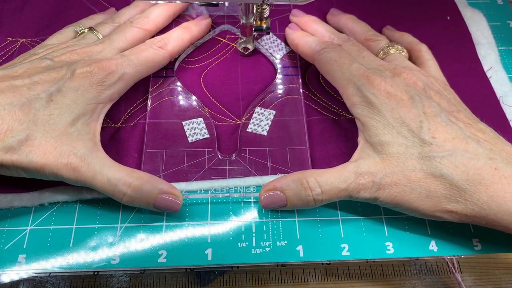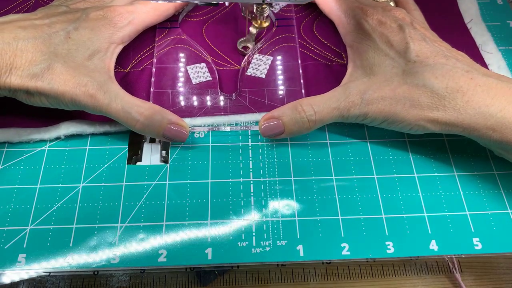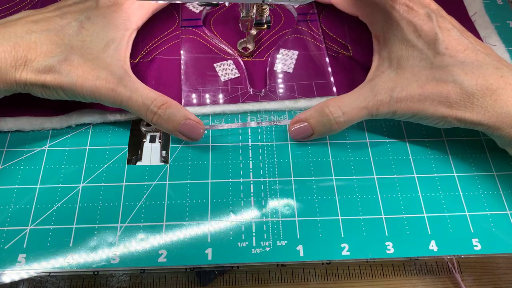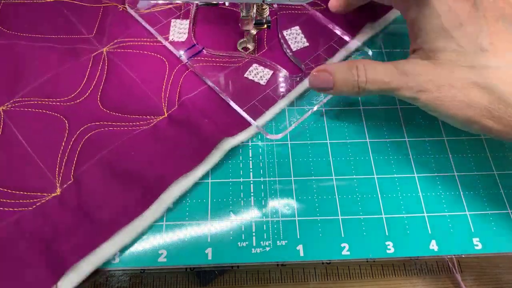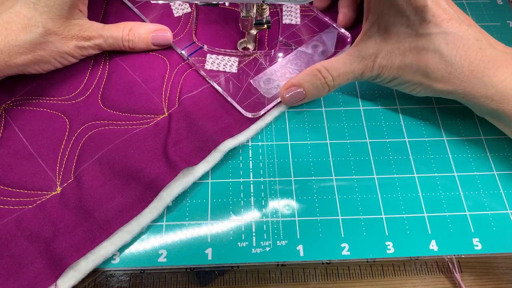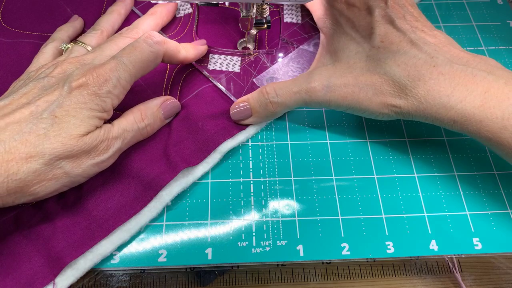Here you're going to sew until you're touching the other side, right? Until the foot touches right there. See right here, it's touching. And then you'd flip this, get the other side aligned, and push it down. And then you would sew back to that other start point right there.